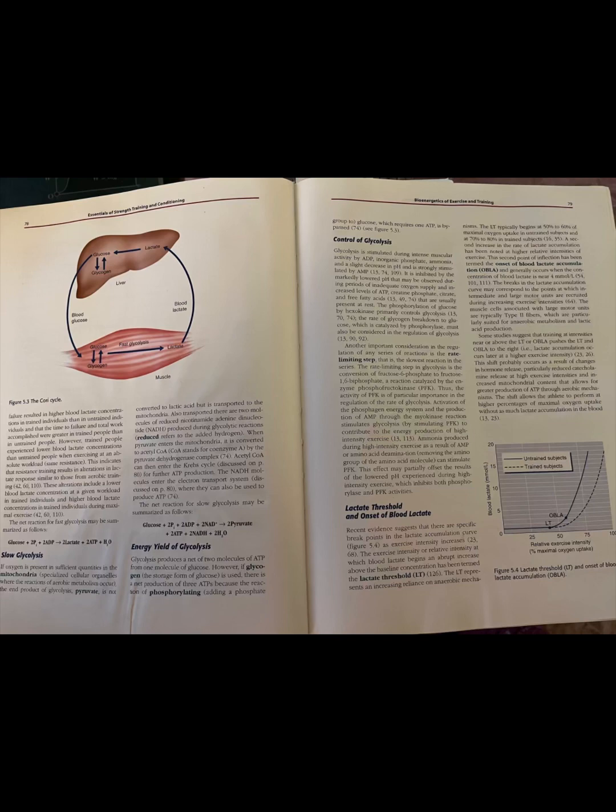Phosphorylation of glucose by hexokinase primarily controls glycolysis. The rate of glycogen breakdown to glucose, which is catalyzed by phosphorylase, must also be considered in regulation of glycolysis. Another important consideration in the regulation of any series of reactions is the rate-limiting step. That is, the slowest reaction in the series. The rate-limiting step in glycolysis is the conversion of fructose 6-phosphate to fructose 1,6-bisphosphate, a reaction catalyzed by the enzyme phosphofructokinase, PFK. Thus, the activity of PFK is of particular importance in regulating the rate of glycolysis.